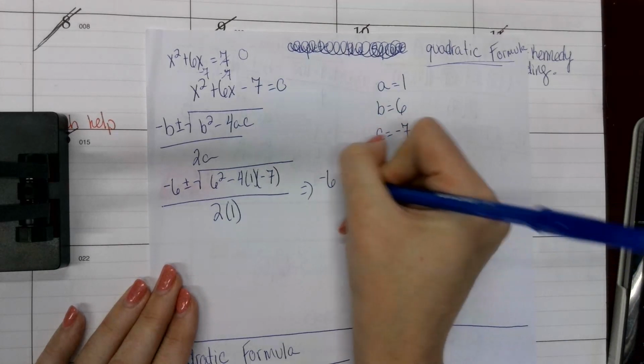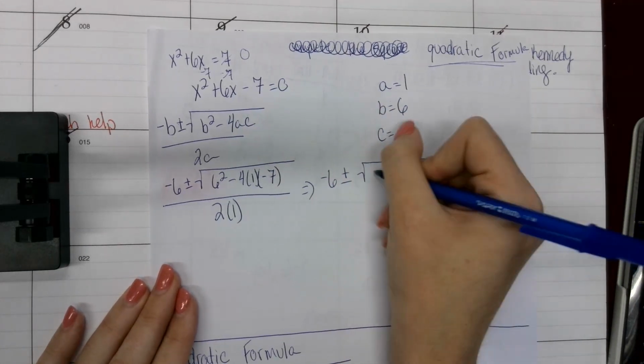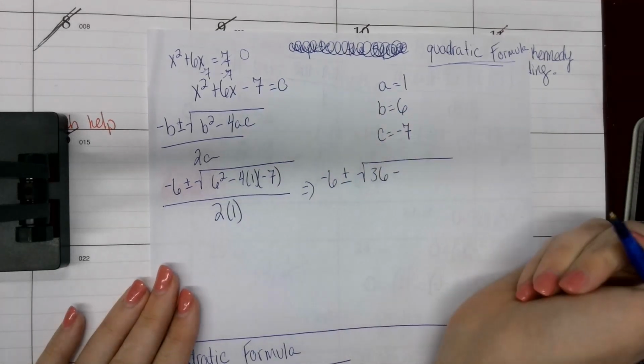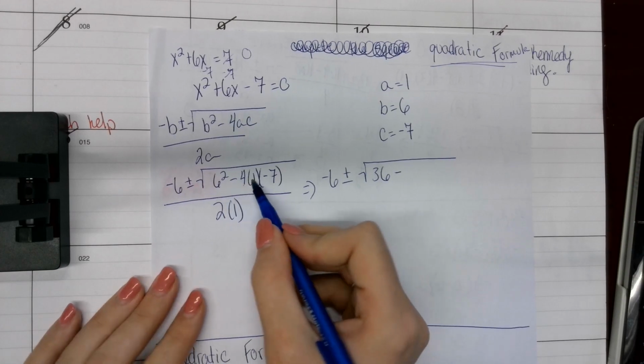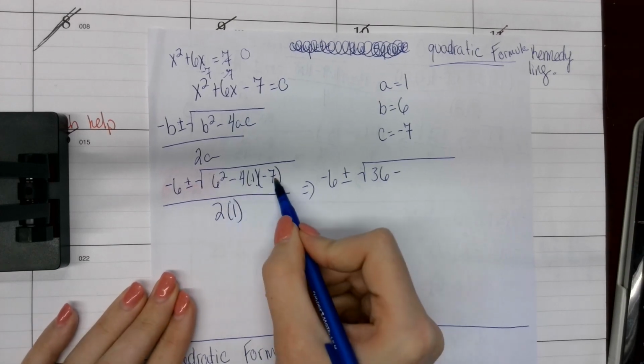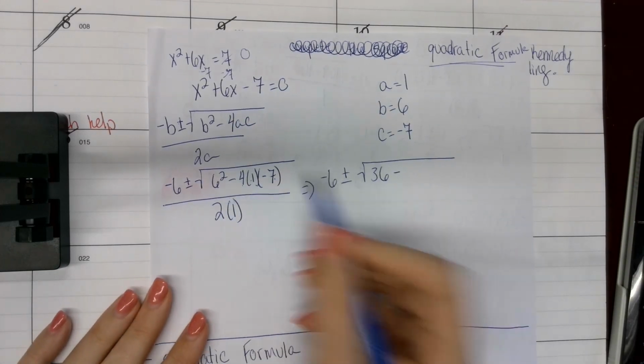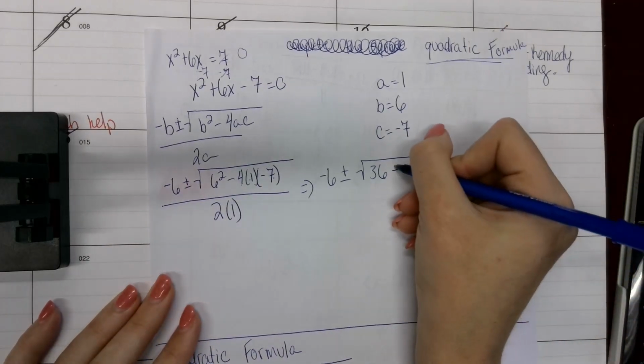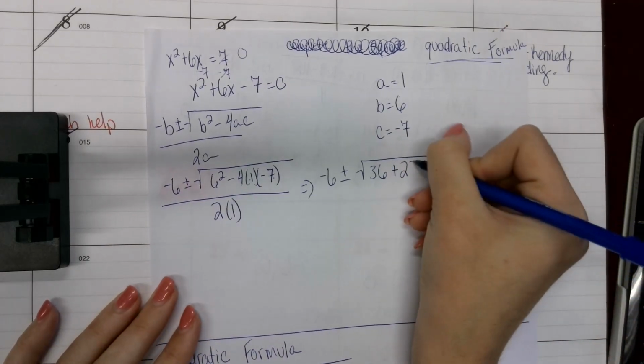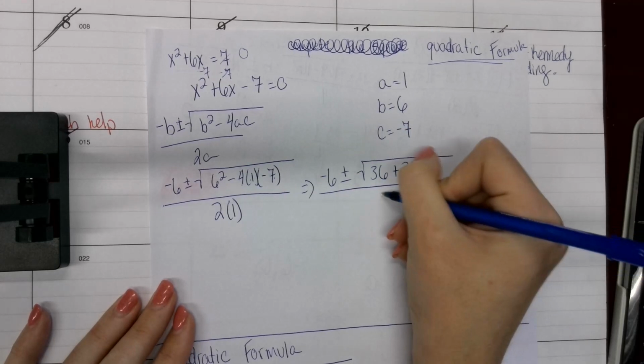So negative 6 plus or minus the square root of 6 squared is 36, subtract 4 times 1 is 4 times a negative 7 would be a negative 28, and you can't subtract a negative, so we're going to add 28 all over 2.